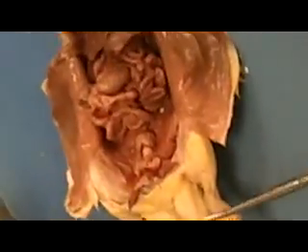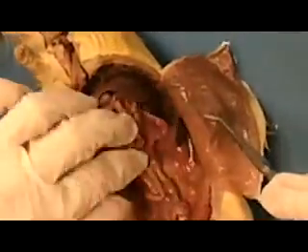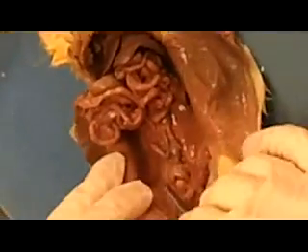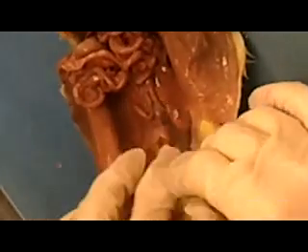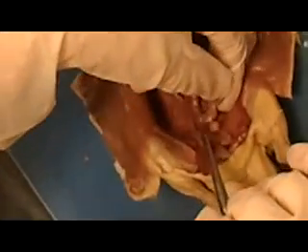Okay, so now we're going to move to the male rat and look at the reproductive organs in him so that you can tell the difference. Okay, again, you might want to move all of this out of the way. And then you're going to look down in here. Now, this male rat is actually, I think, missing one of his seminal vesicles. But it's just this little structure right here.